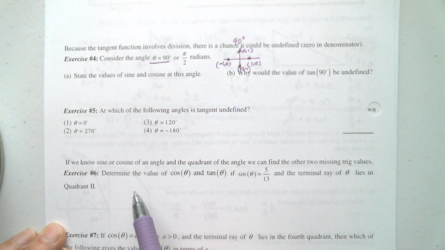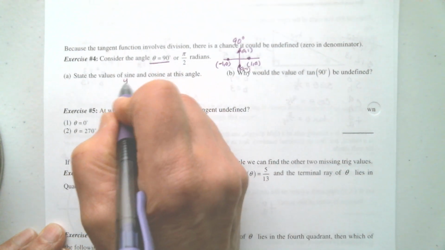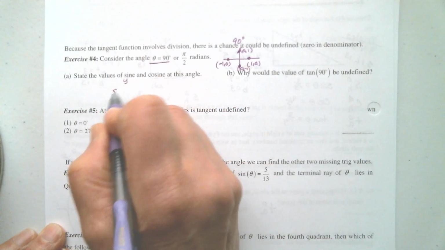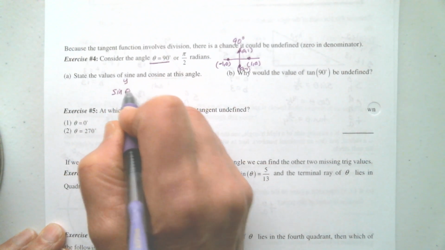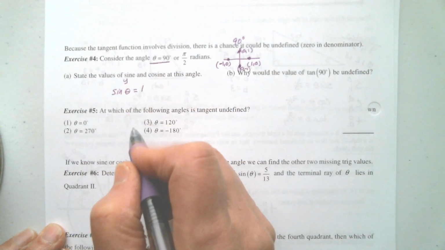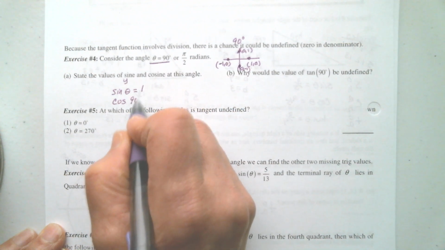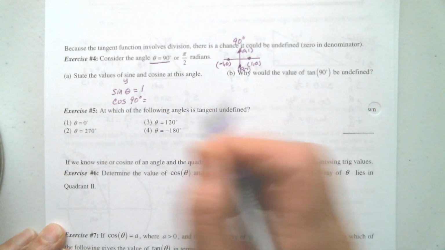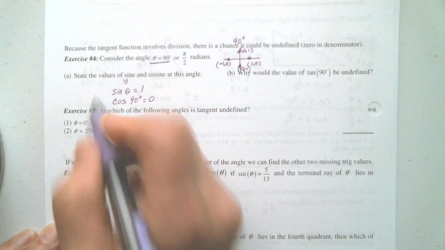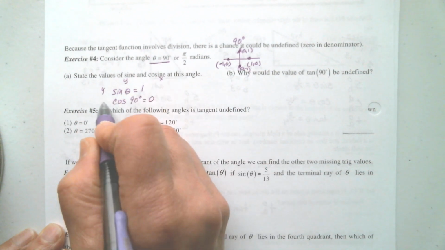All right. Well, the sine is the y value. So the sine of theta of 90 degrees is equal to 1. And the cosine of theta, which is 90 degrees, is equal to 0, the x value. Right? Sine is the y, and cosine is the x.